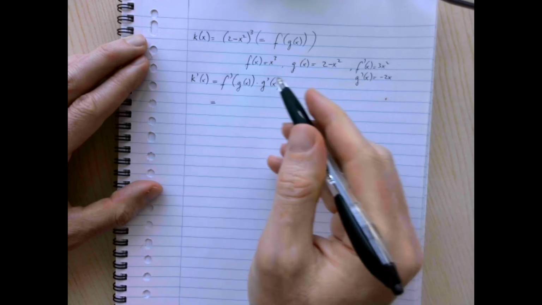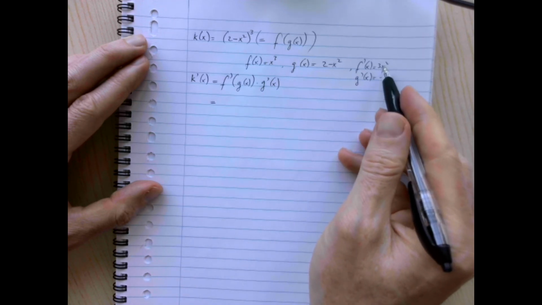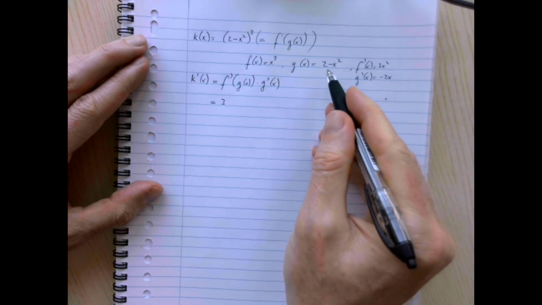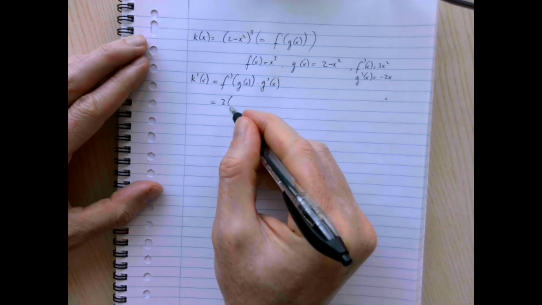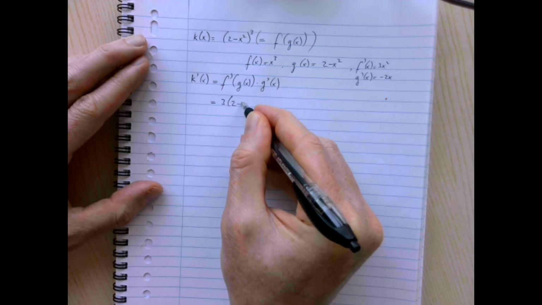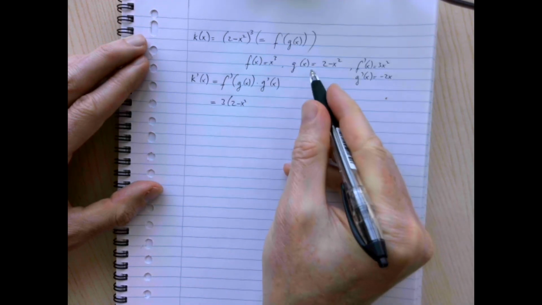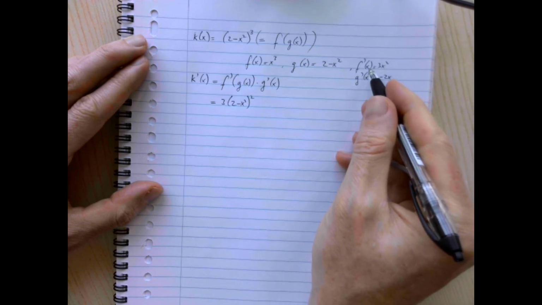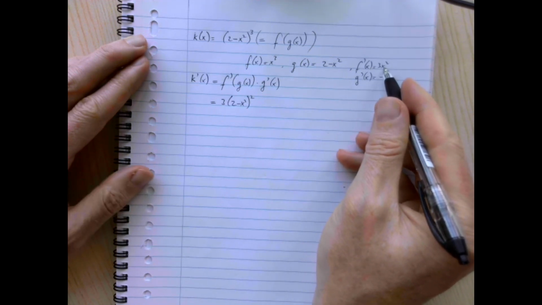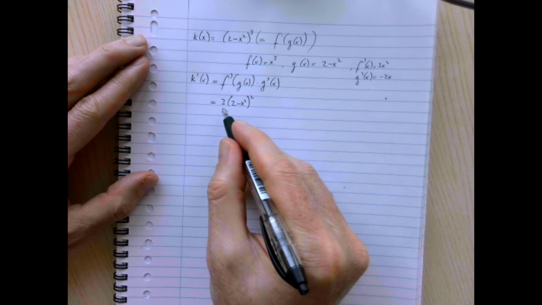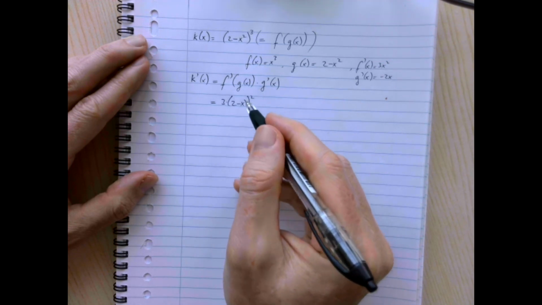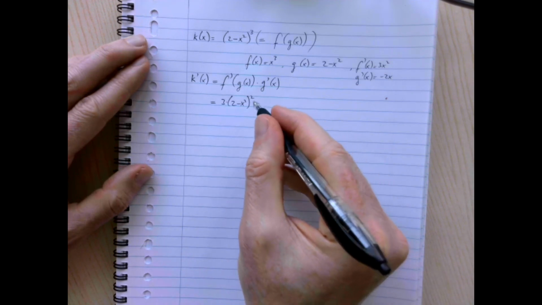So here we're interested in not 3 times x squared, but 3 times g of x squared, or in other words, 3 times 2 minus x squared, because that's what g is, right? Squared. So plugging in where we see the x over here the function g of x, we get this part for the first factor in this product.